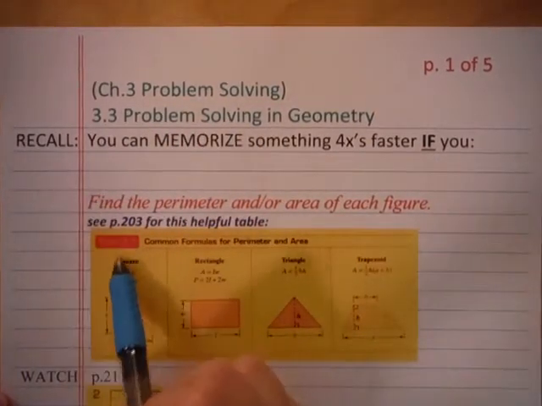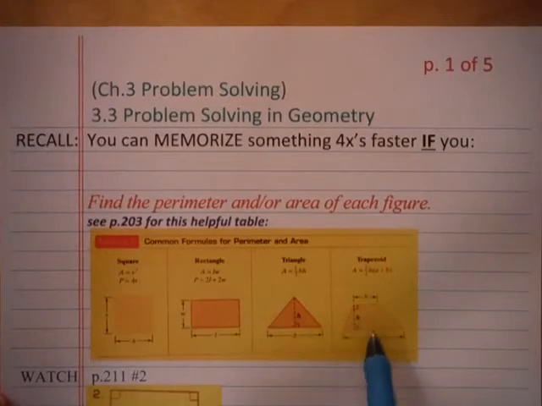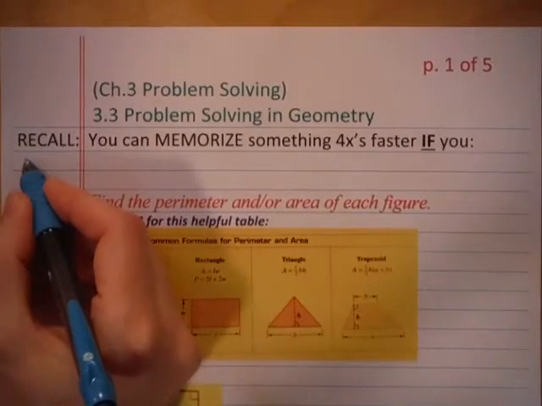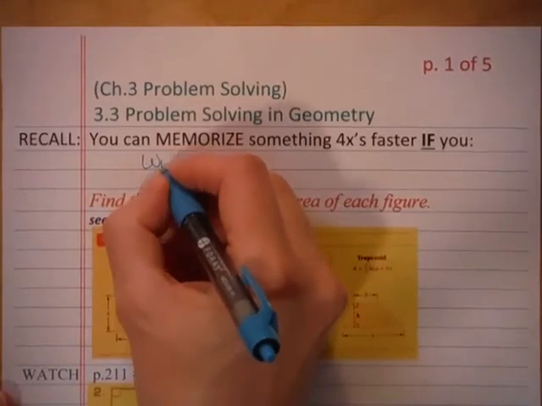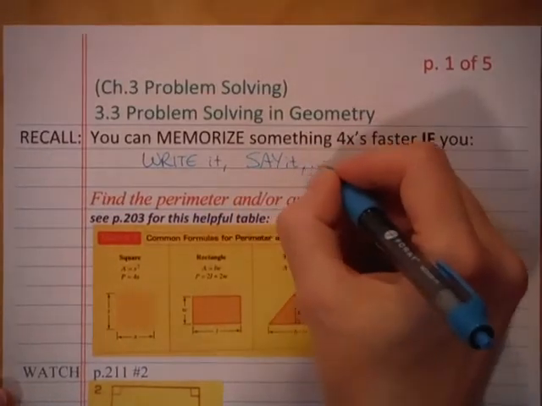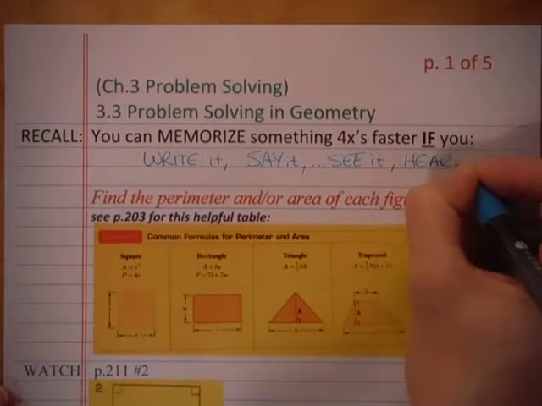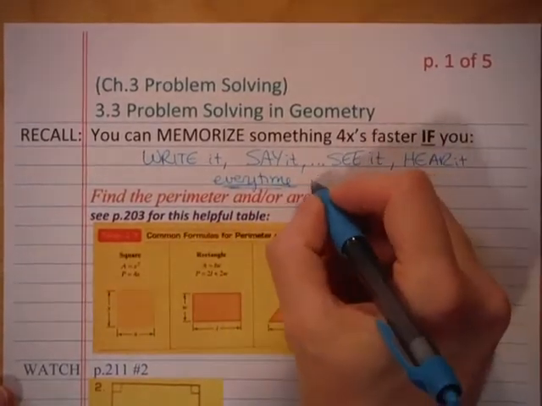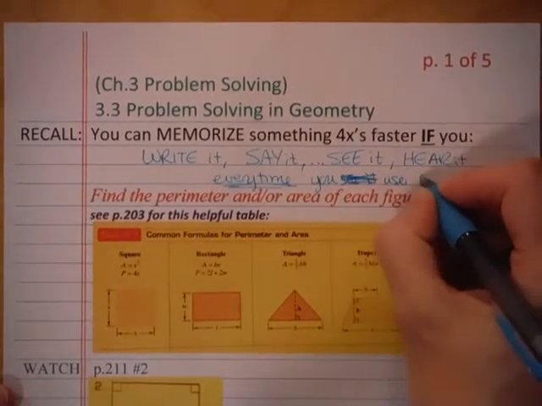So we are going to have to memorize some formulas. Area and perimeter of a square, rectangle, triangle, trapezoid. Because we have to memorize, recall that you can memorize something 4 times as fast if you do the following. Every time you use it, you write it, say it, which means that while you write it, your eyes are going to see it, and while you say it, your ears are going to hear it. If you do that every time you use the formula, you'll have this memorized in no time.